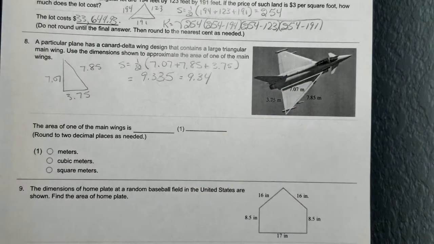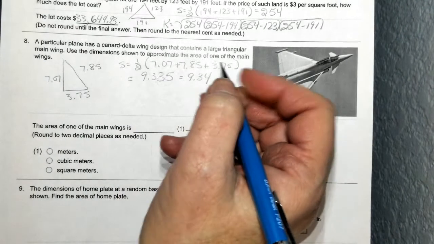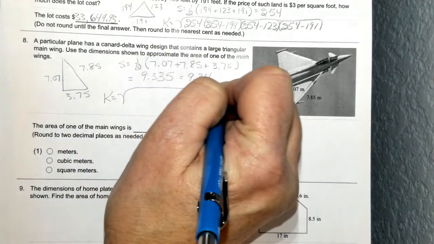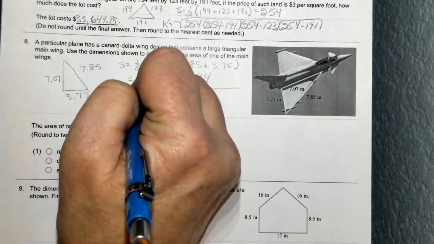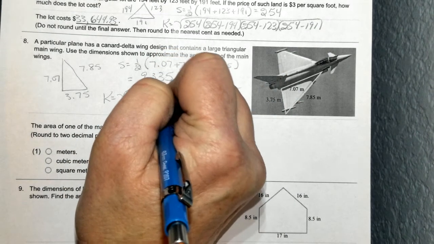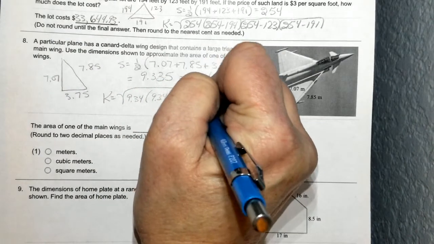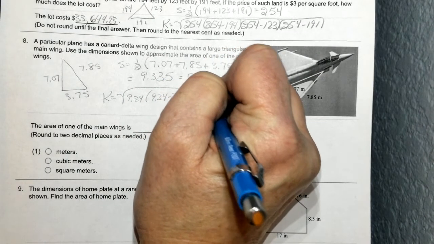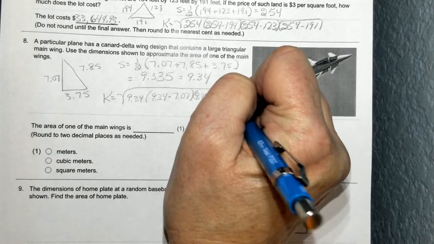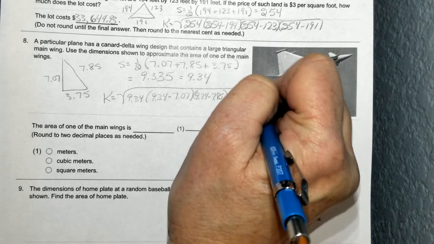There we go, we're back into focus, and we're back in the game. Alright, so here we go, and all we need to do is the area, so we're going to use K equals, S is 9.34. Now each of the factors: 9.34 minus 7.07 times 9.34 minus 7.85 times 9.34 minus 3.75.